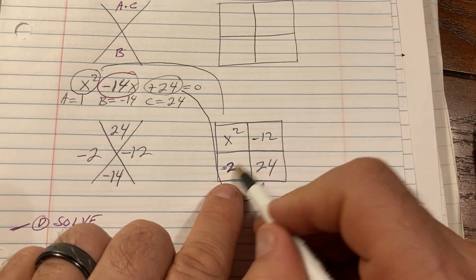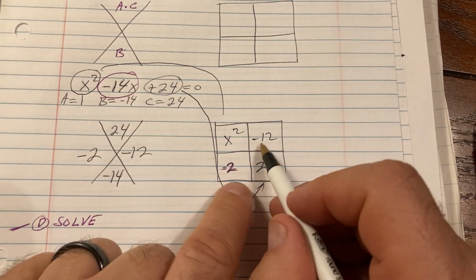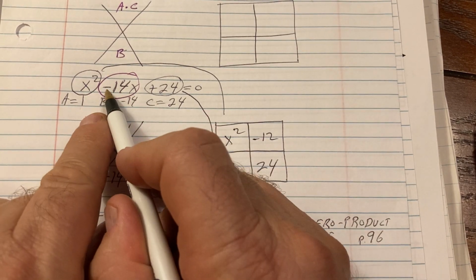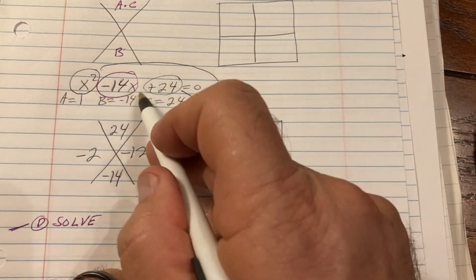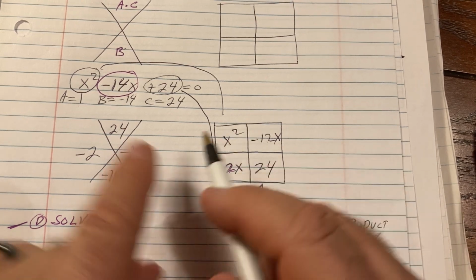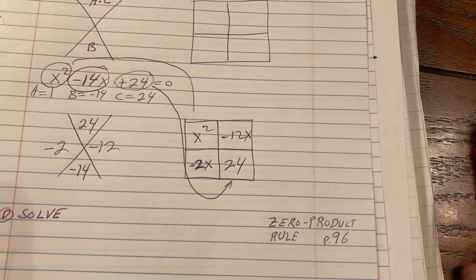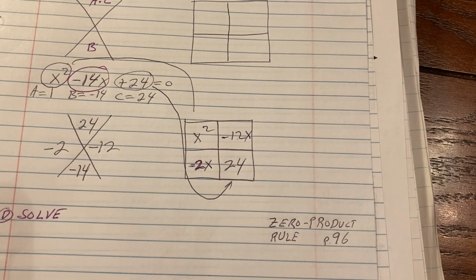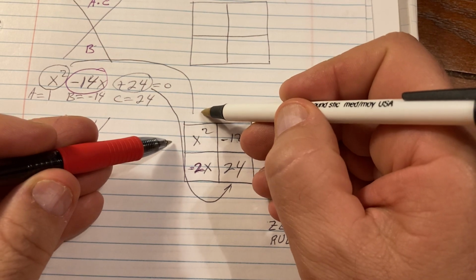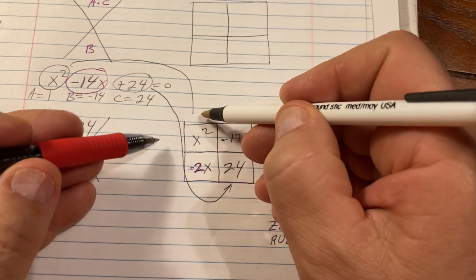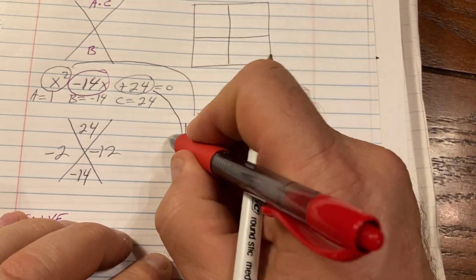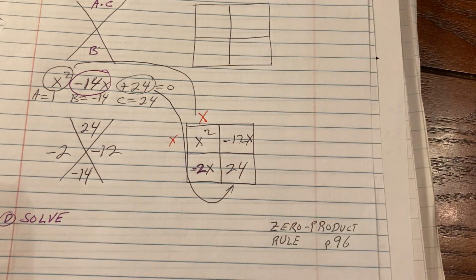Do these two, when you add them together, give you the middle term? Right now, when you add these two together, it gives you a -14. But we want a -14x, so we need to add that variable x there and there. Now these two will combine to give us a -14x. So now we're going to do some multiplying of two terms. What two terms, when you multiply them, give you that? This term times that term gives you this. Happens to be x and x. X times x gives you that.